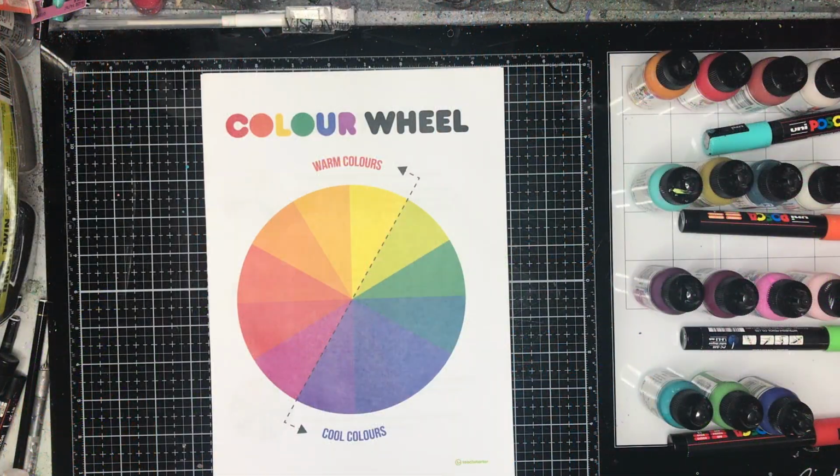Hi everyone, it's Niamh here, and today we're going to be talking about colour. In particular, we're going to be talking about analogous colours and their complements.